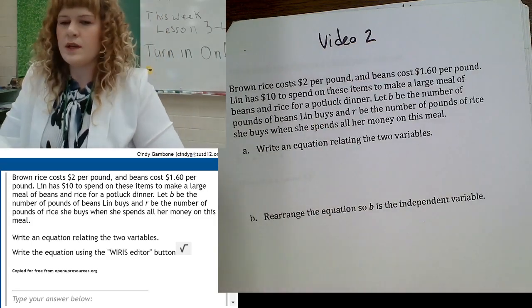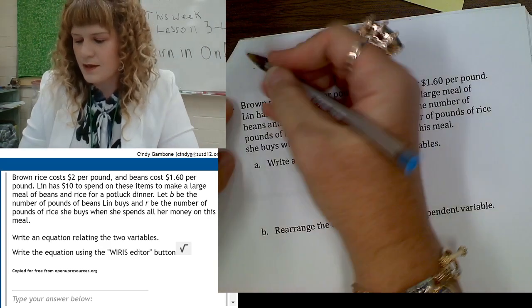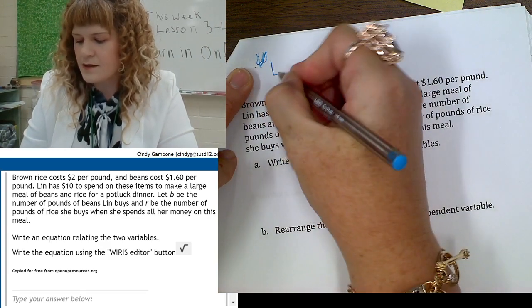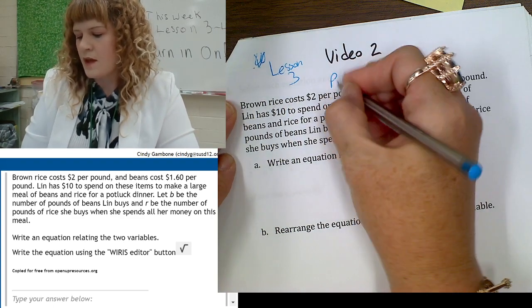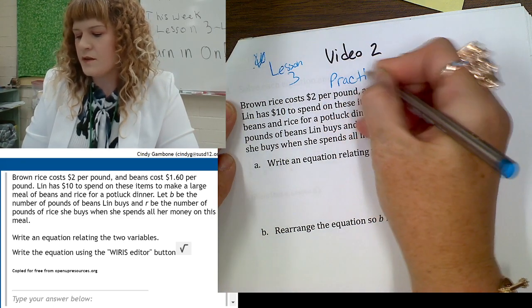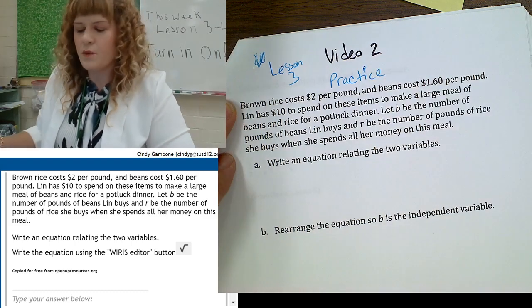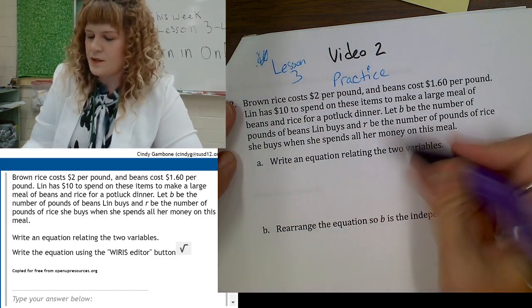This is lesson 3, practice, and this is the second video. So hopefully you've already seen video 1 and you're now watching video 2.